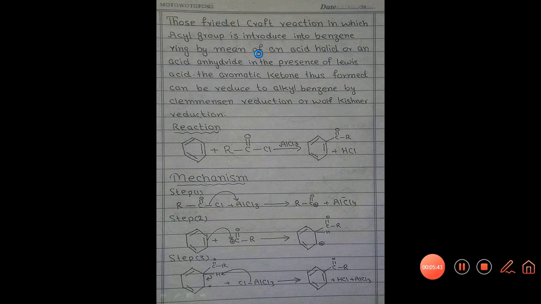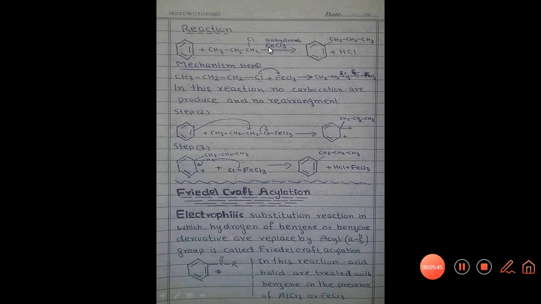In other words, if you have a possible rearrangeable compound, but you don't want the rearrangement to occur, you have to use ferric chloride. So FeCl3 will also go by the same mechanism, but here there is going to be no rearrangement. So that's how it works. It's going to give the alkylated aromatic compound, but there is no rearrangement. But when you use aluminum chloride as the catalyst, you are going to have the rearrangement occurring.